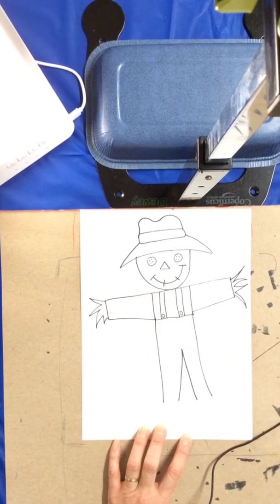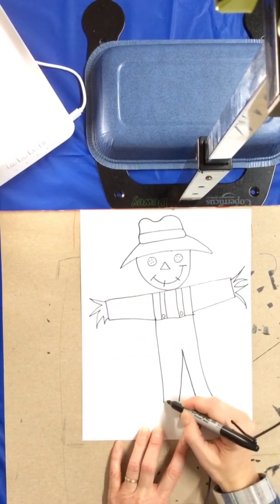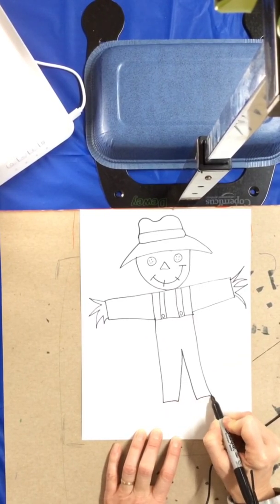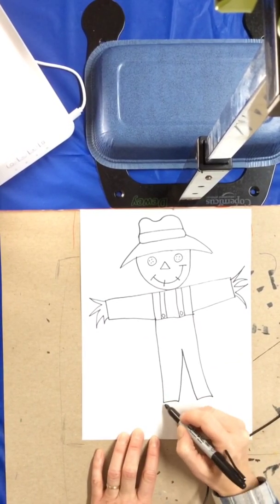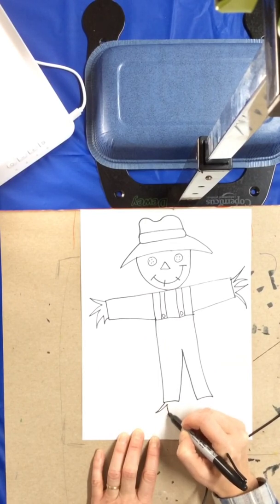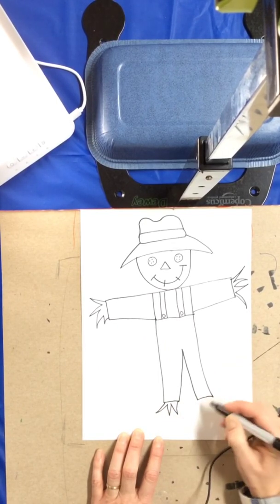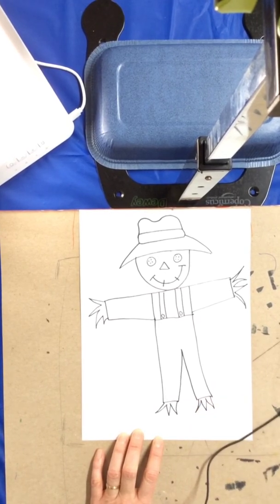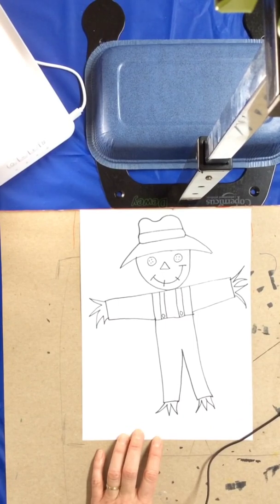Yeah, to have straw just hanging out. Now I'm going to add a curved line down here to close up his pants. Then I'm going to do it again. There. Aww. Our Scarecrow is looking so cute. So cute. Now you can decide what kind of pattern you want on his shirt.